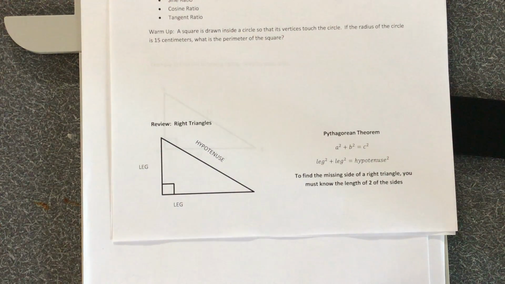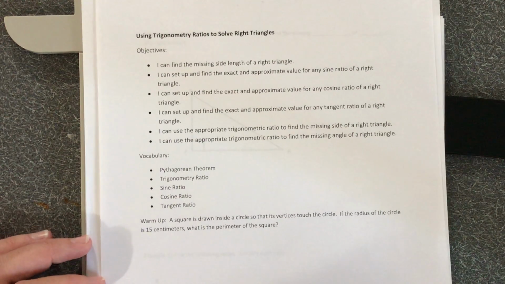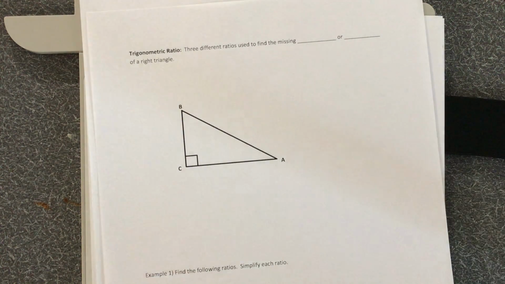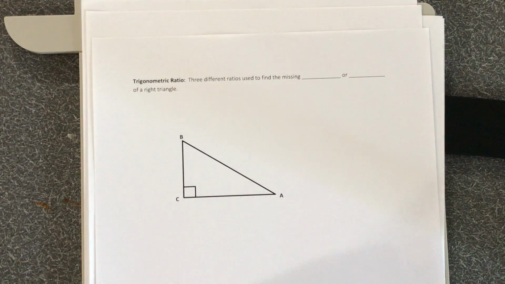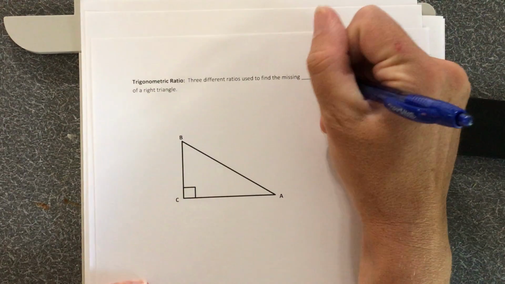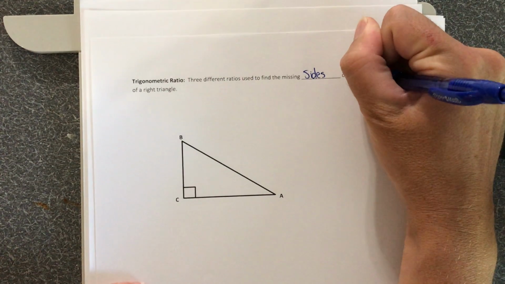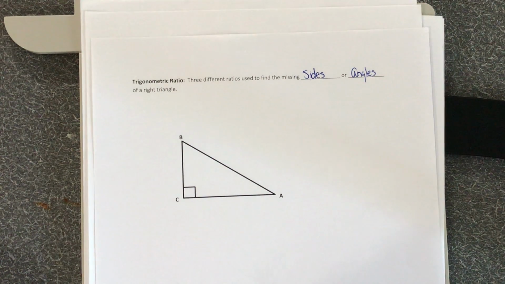And that's going to be able to be found if you're given two things about the triangle. In order to be able to find that, we use what is called the trig ratios, the sine, cosine, and tangent ratio. So what are the trig ratios? Well, the trig ratios are three different ratios used to find missing sides or angles of a right triangle.